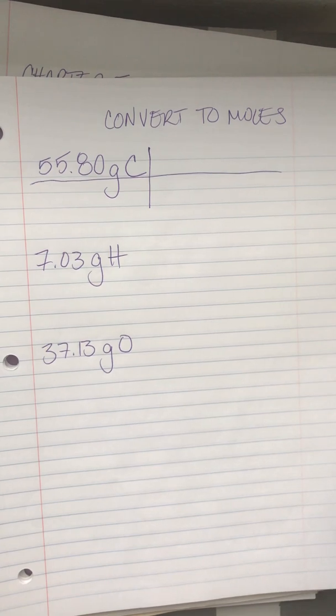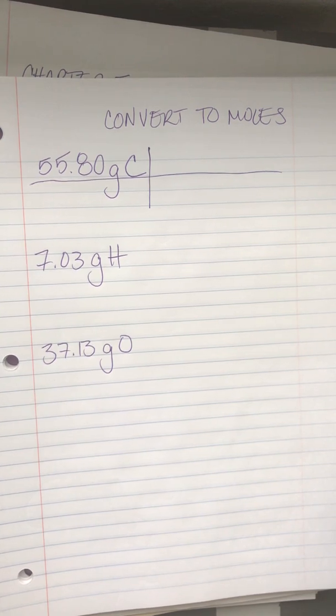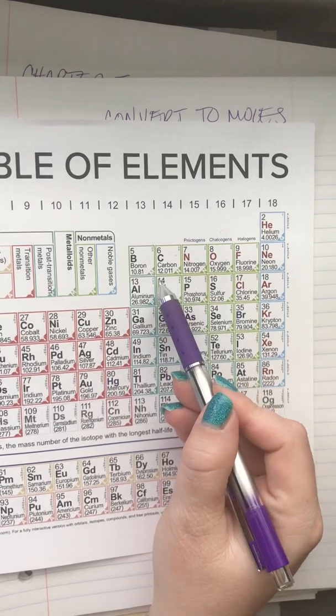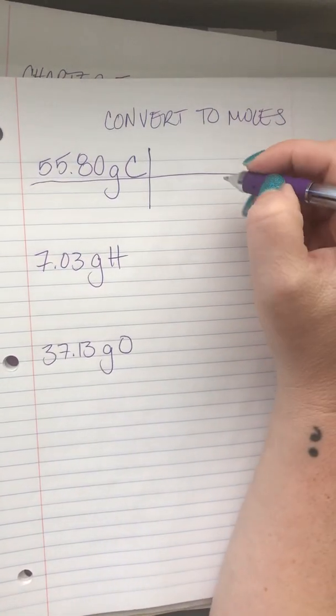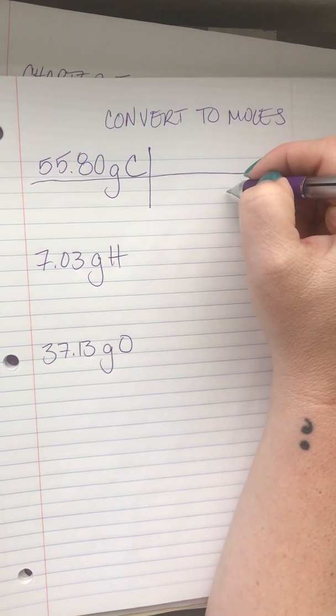what do we need to convert from grams to moles? Molar mass. The molar mass, exactly. Just straight from the periodic table. So we see the molar mass of carbon is 12.011. And what unit is going to go on the bottom?